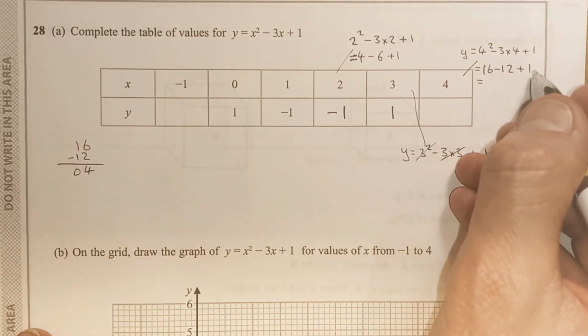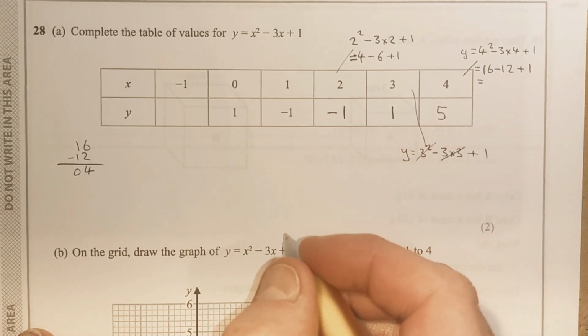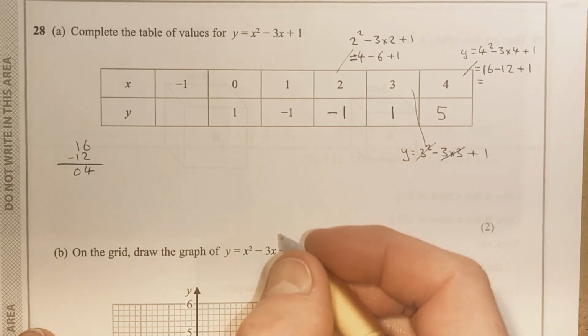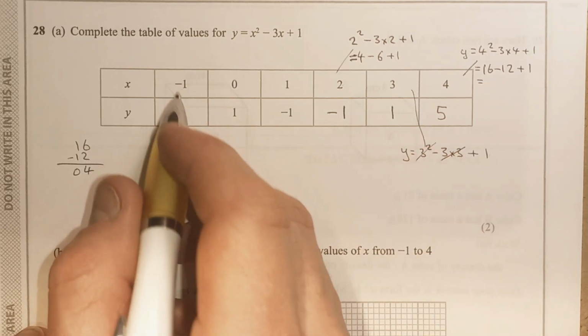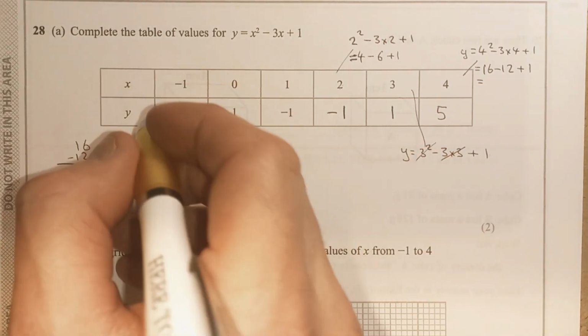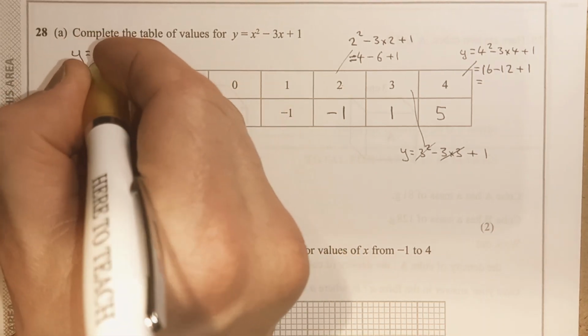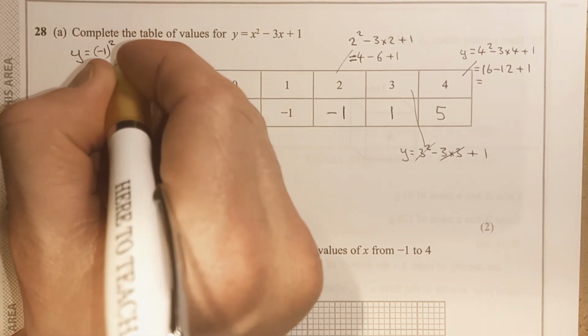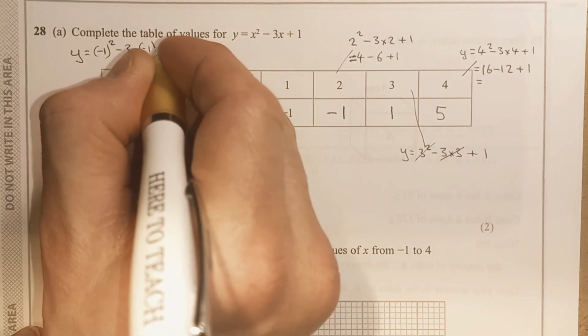So we've got 4 plus 1, which is 5. Right, so now we need to work out this one as well with the minus 1. Now, 2 ways of doing it. We can do the y equals minus 1 squared minus 3 times minus 1 plus 1.